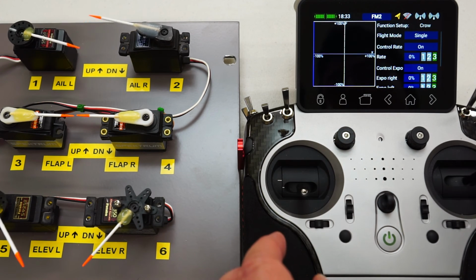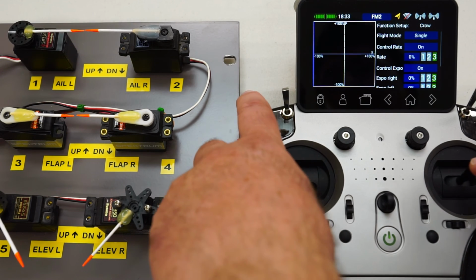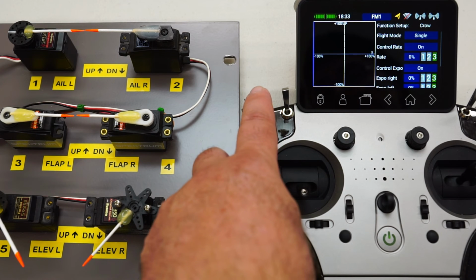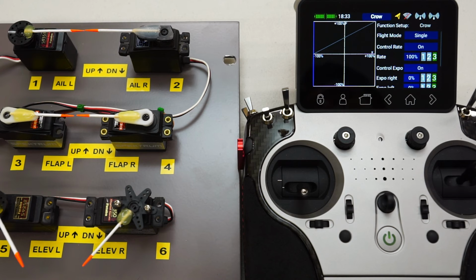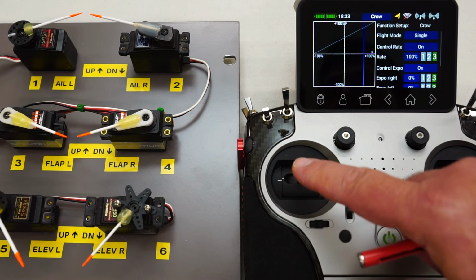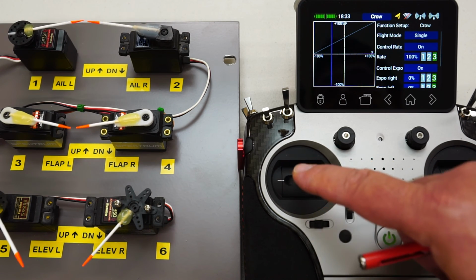We still have our aileron control. We have our flap control. Very good. And whenever you want to activate the butterfly and crow function, you flick into that flight mode. So we're now in the crow flight mode. Throttle's disabled, and we have our crow feature active.